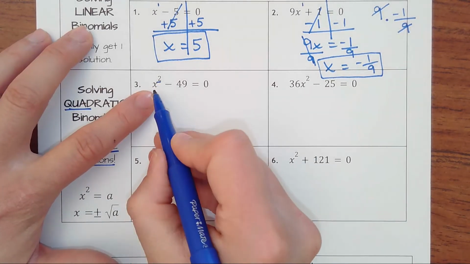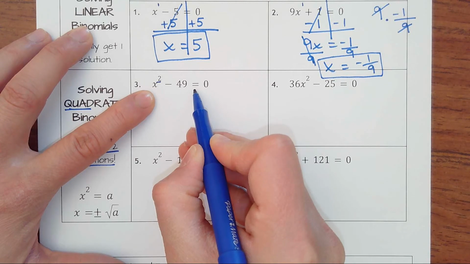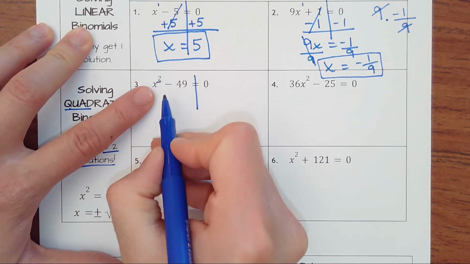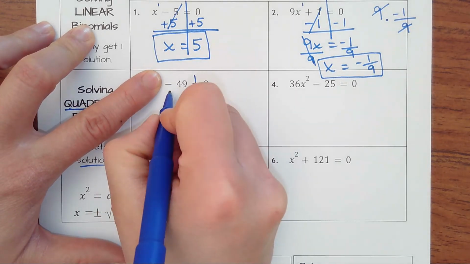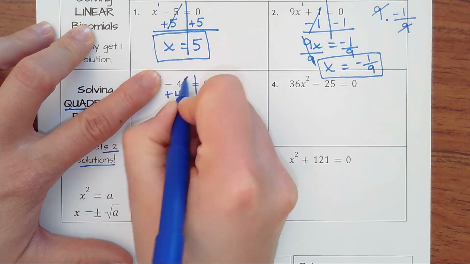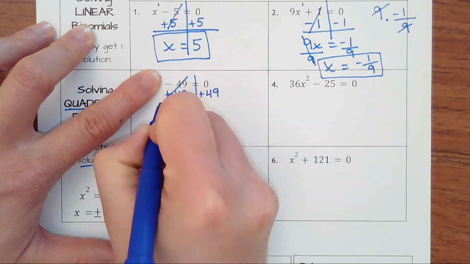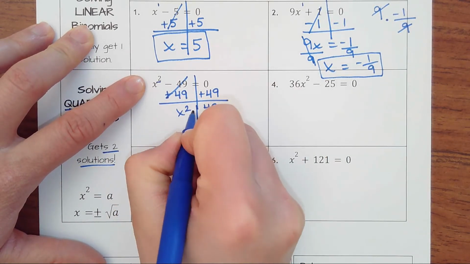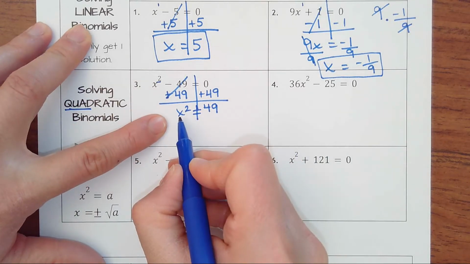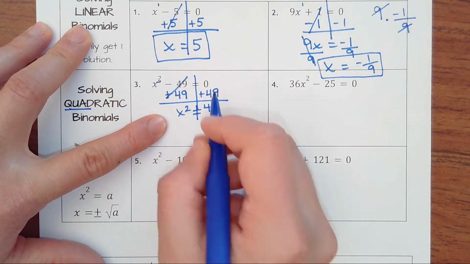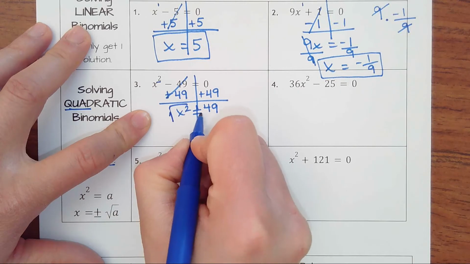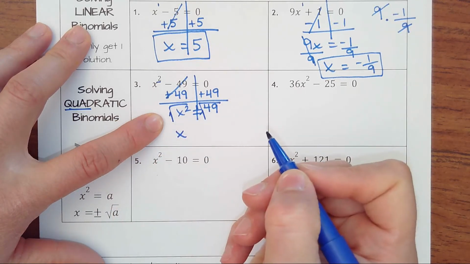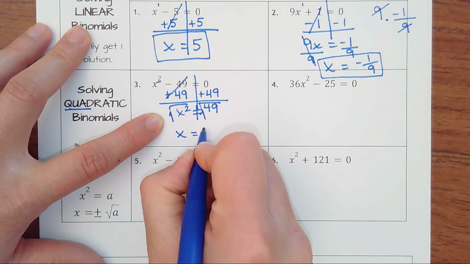This one says, what number squared minus 49 is 0? If I wanted to solve this for x, you would still isolate this x squared part, so I would add 49 to cancel that and move it over here. 0 plus 49 makes 49. Bring down the x squared. When you're solving the equation, you want to get x alone. The opposite of squaring is square rooting. So I'm going to square root both sides. So square and square root cancel. That brings the x out. Square root of 49 is 7.